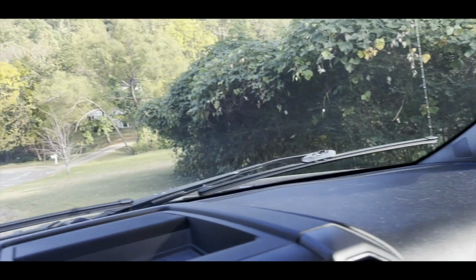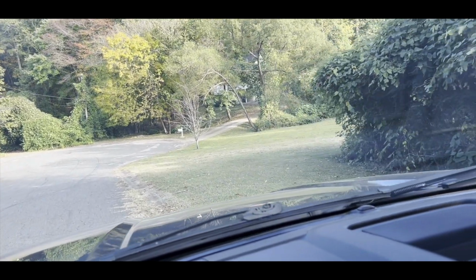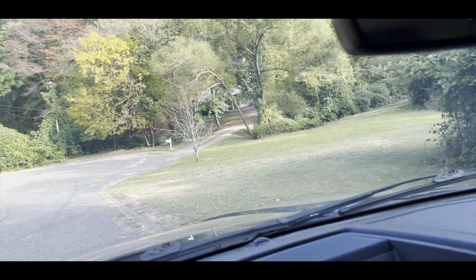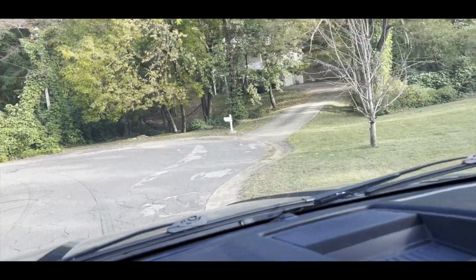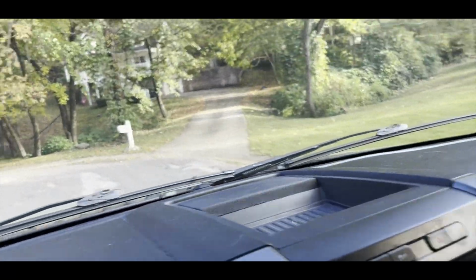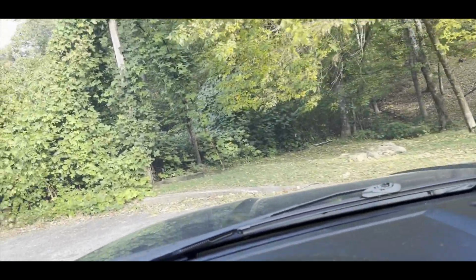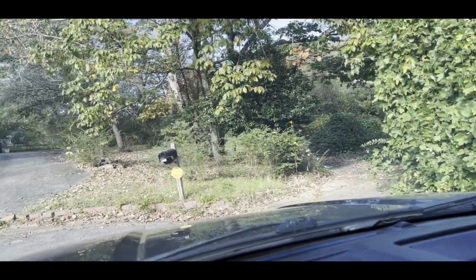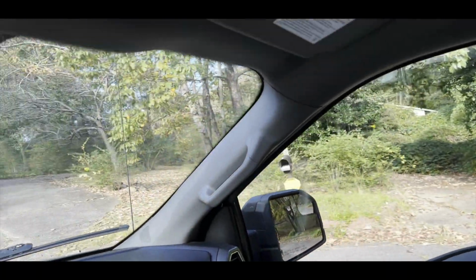As I drive, I'm just going to show you a couple things we look for. So I'm driving down here and will just turn around. But I'm looking for properties that are vacant also. We're not just looking for properties that are overgrown. One of the things we also look for is mail and mailboxes. Mailboxes overflowing, just any kind of distress.